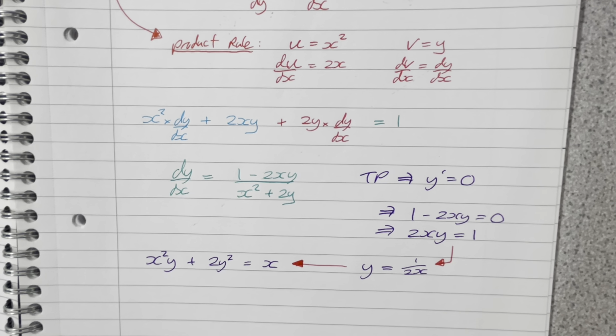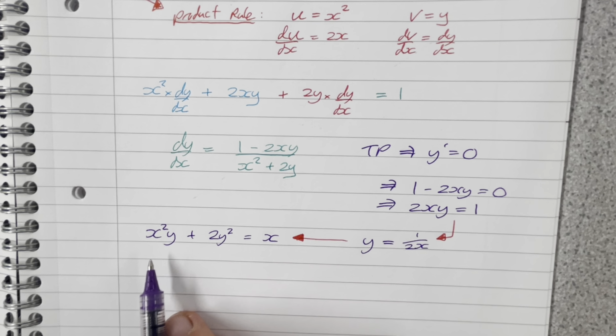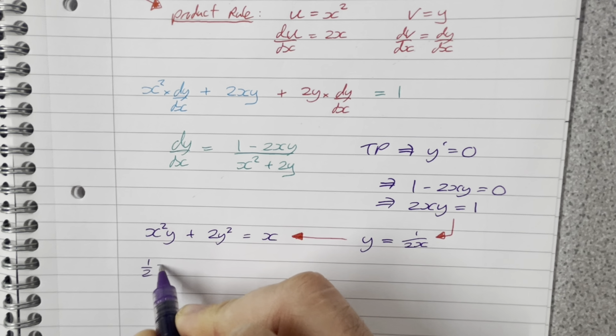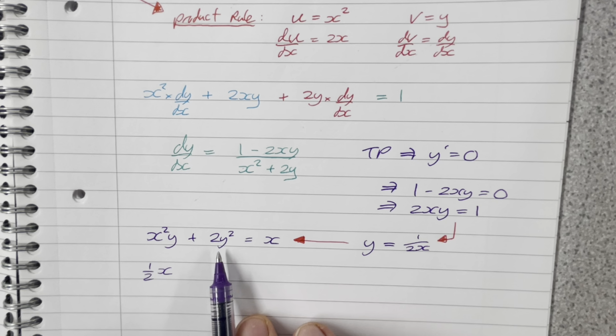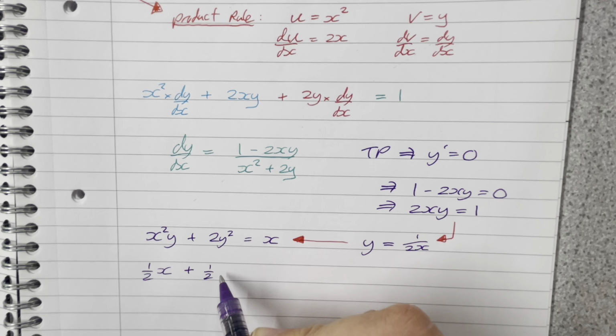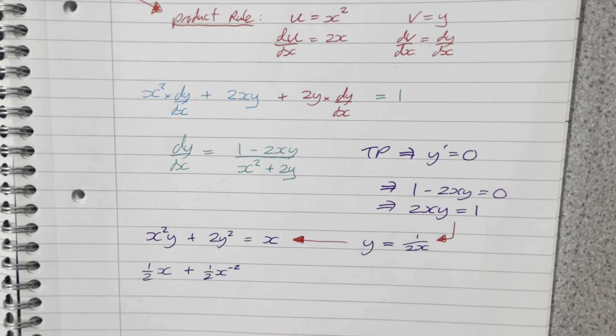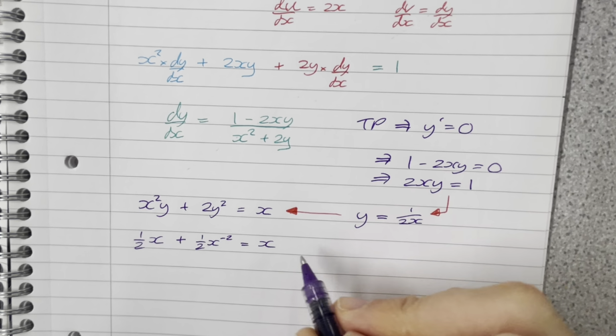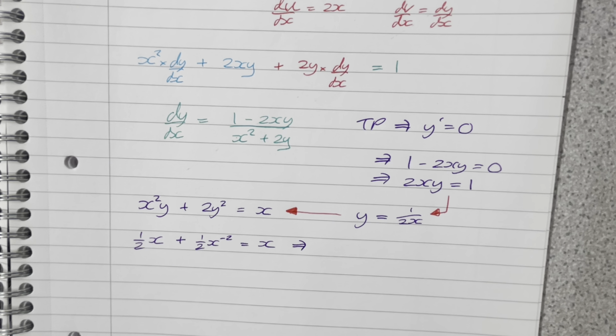Plug that into there. That's going to give me x squared times 1 over 2x, so that's a half x, plus 2y squared, so y squared is going to be 1 over 4x squared, so that's going to be plus 1 over 2x to the minus 2. Okay, 2 times the quarter will give me the half, and the y squared, that's x to the minus 2. That's going to equal x, and that gives me a nice polynomial in x. So I'll just go ahead and solve that. If I times it all by 2x, I'm going to get x squared, times it all by 2x squared.